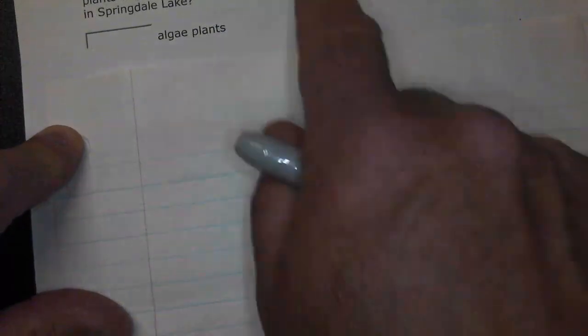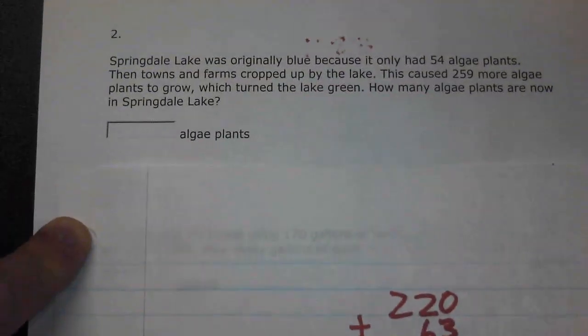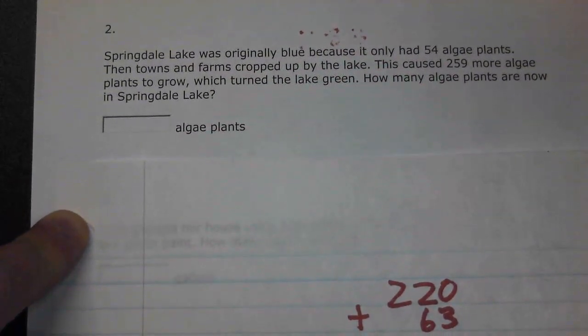Now let's take a look at another one. We'll try to work it out. Okay, oops, I'm leaking through. Can you see that? Okay.